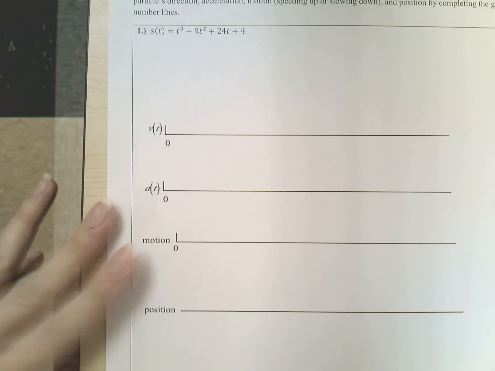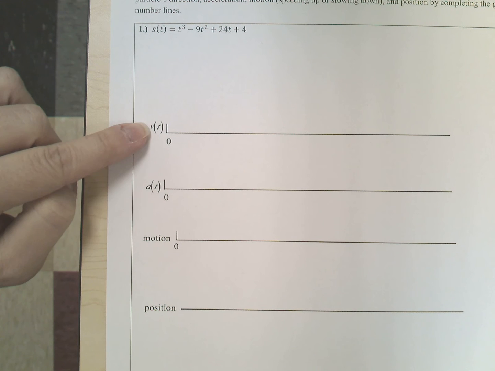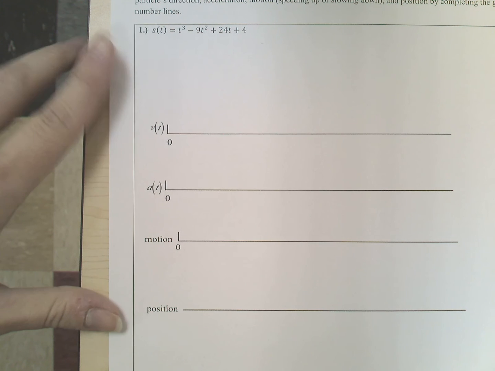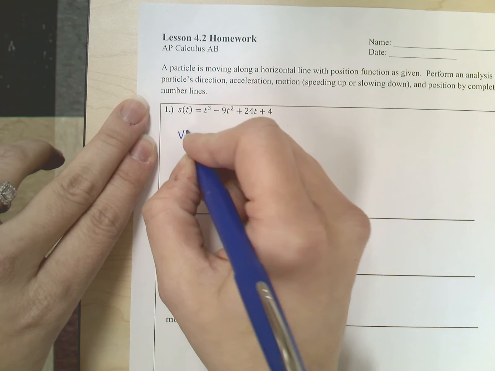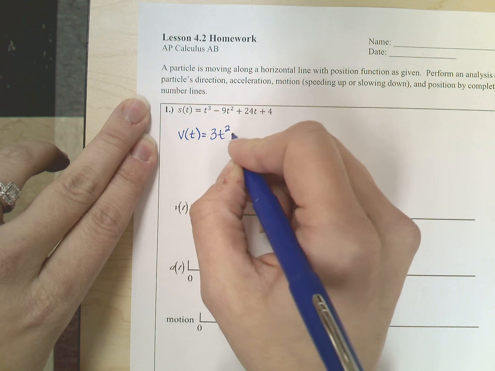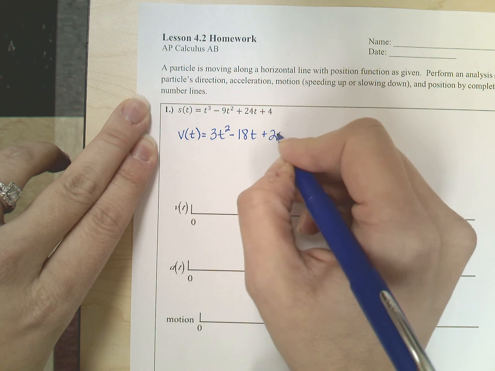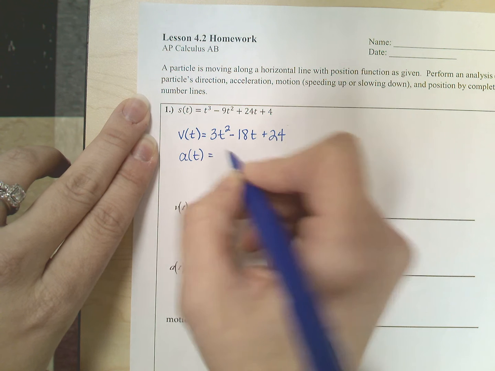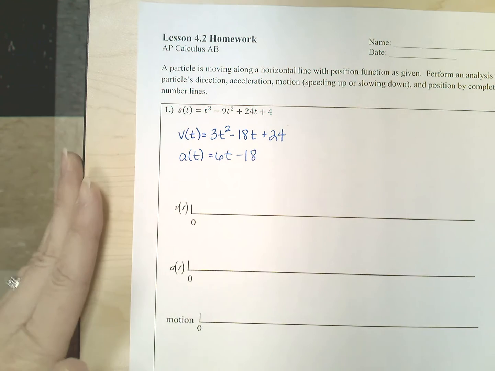So the first part of the question is basically asking you to complete a number line, also known as a sign chart, for velocity and acceleration. So we're going to back up and find our velocity and acceleration functions up here at the top, which are just our derivatives. Our velocity function is 3t squared minus 18t plus 24. And the acceleration function would then have to be 6t minus 18.